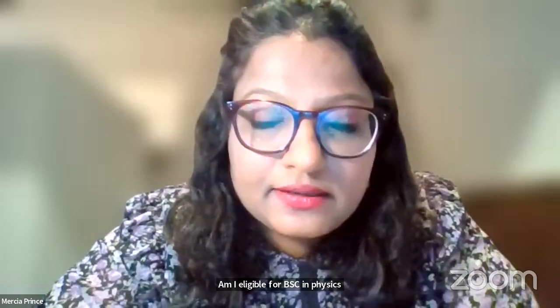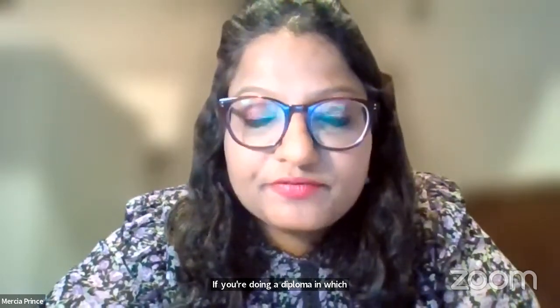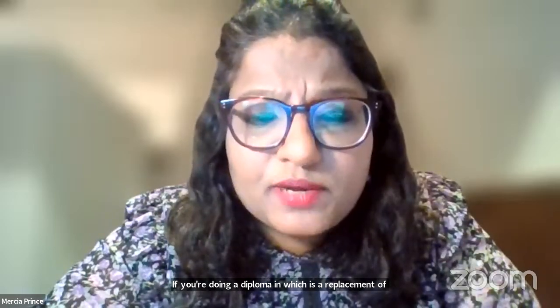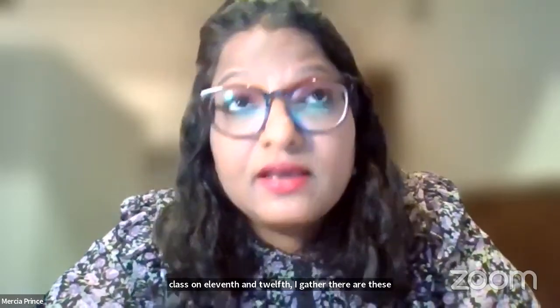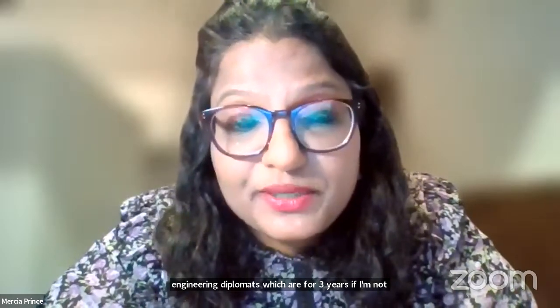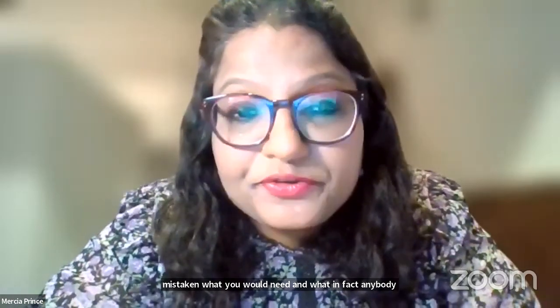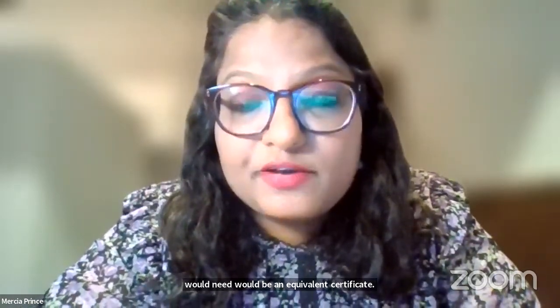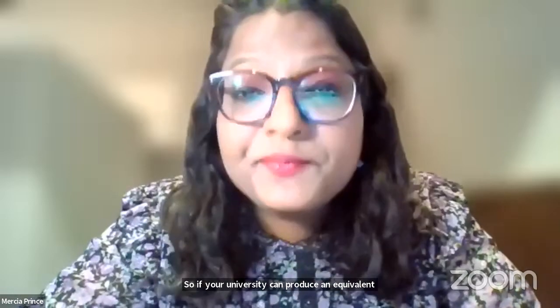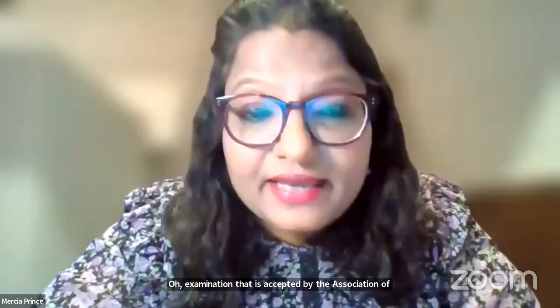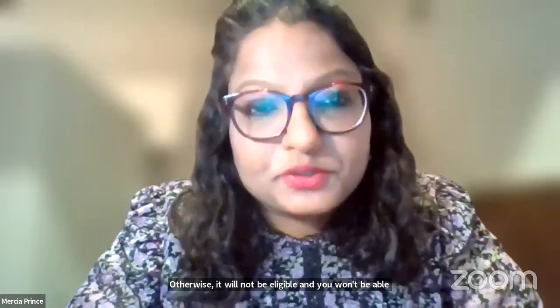If you're doing a diploma which is a replacement of class 11th and 12th, from what I gather, there are these engineering diplomas which are for 3 years, if I'm not mistaken. What you would need, and what in fact anybody would need, would be an equivalent certificate. So if your university can produce an equivalent certificate which says that your diploma is equivalent to the class 12th examination that is accepted by the Association of Indian Universities, the AIU, then we'll take it. Otherwise, it will not be eligible, and you won't be able to graduate from an undergraduate degree at Ashoka. So it has to be accepted as a board equivalent.